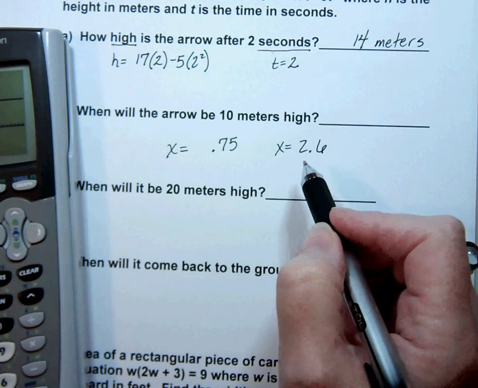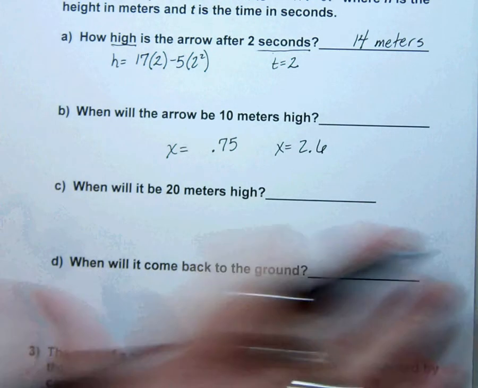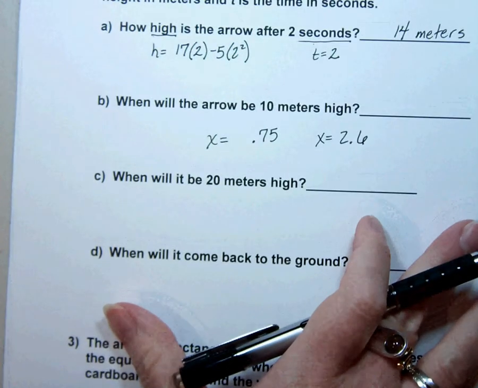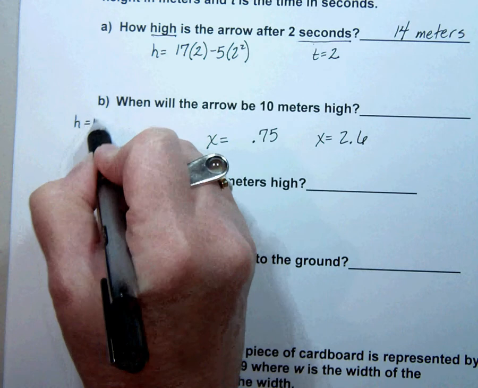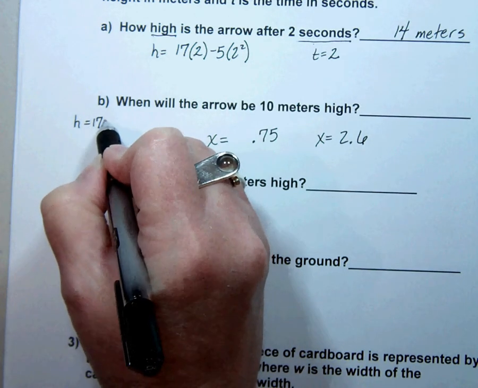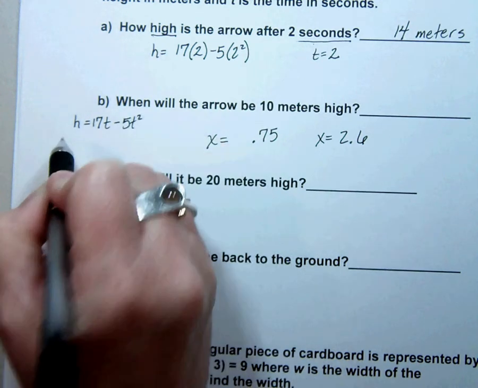Now if you wanted to use the quadratic formula on that one, you could too. Just remember, let me just show you how you would do that. You're going to replace your h. Let's rewrite the formula right here so you'll understand. You'll replace the h with 10.